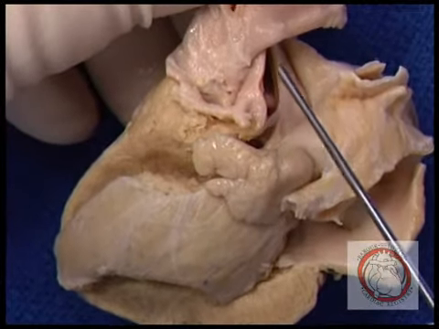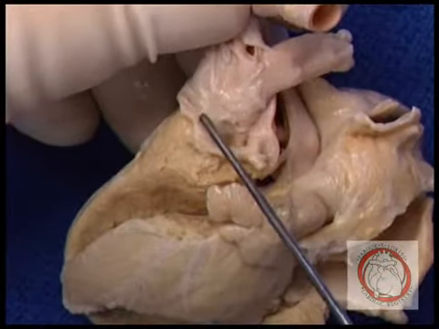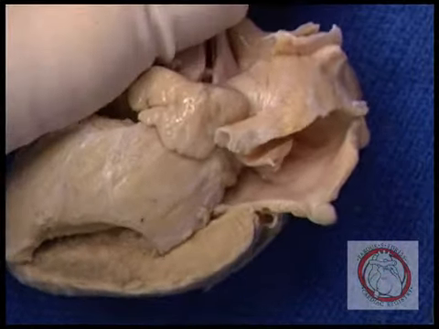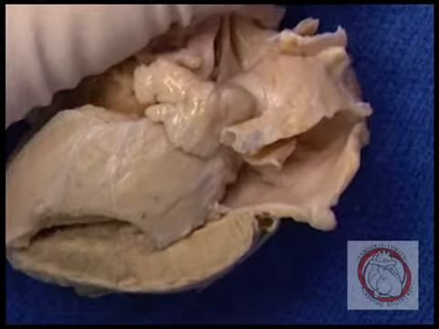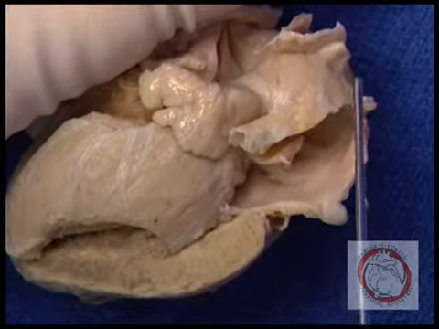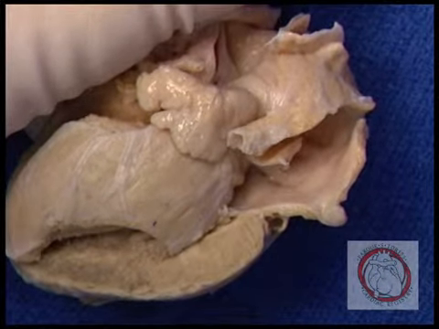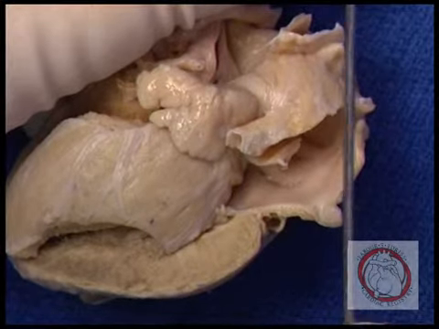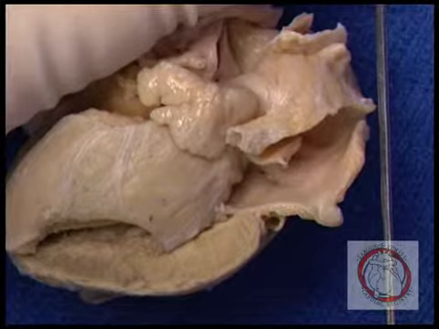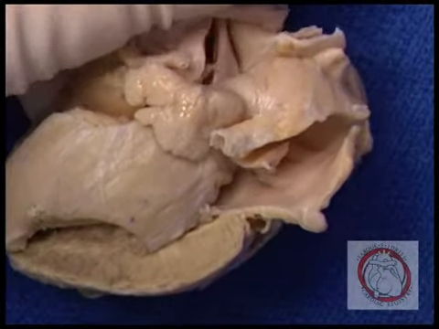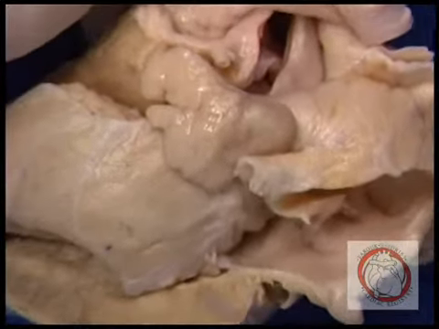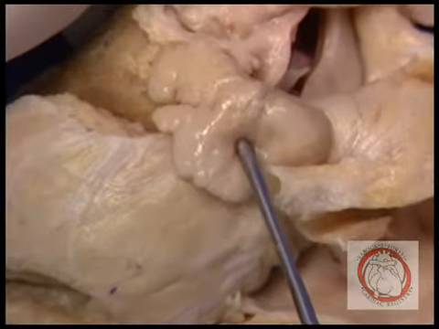and here we see the aorta emerging from the left ventricle, the pulmonary trunk emerging from the right ventricle. So our view of the left lateral aspect of the heart shows us that the left atrium is the most posterior of the cardiac chambers, because the esophagus would be running directly behind the heart in the position shown by my probe.